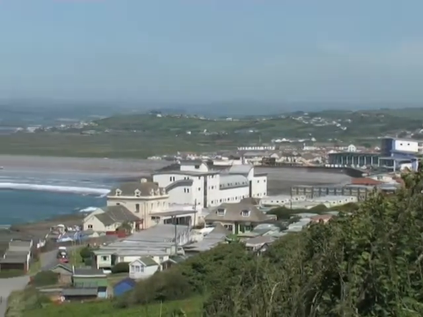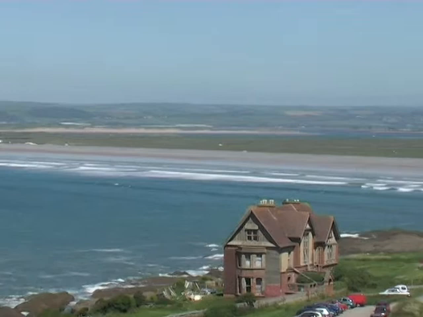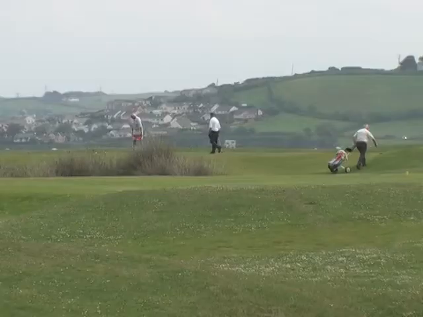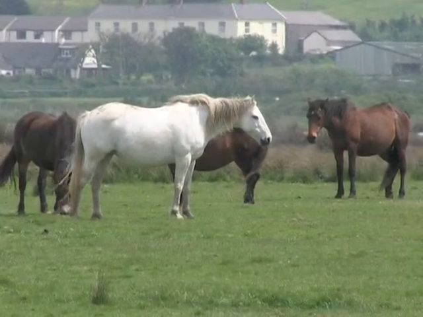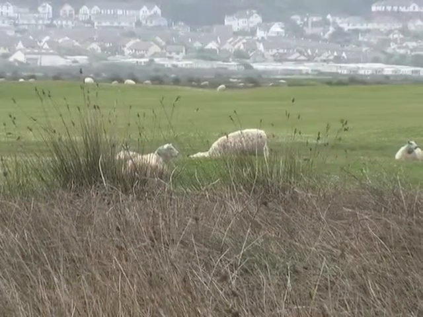To the east of the main town centre is Westward Ho's long sandy beach, behind which is the Pebble Ridge, which extends along a second spit into the Torridge Estuary. Behind the sand spit is Northern Burrows, an area used for a range of human activities, including golf, horse riding, sheep grazing and go-karts.